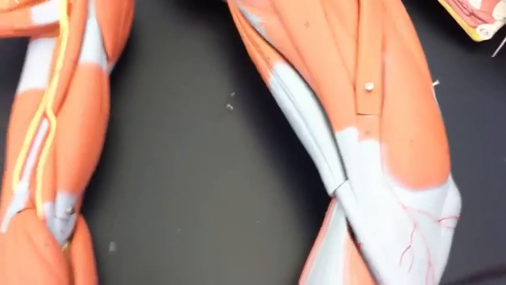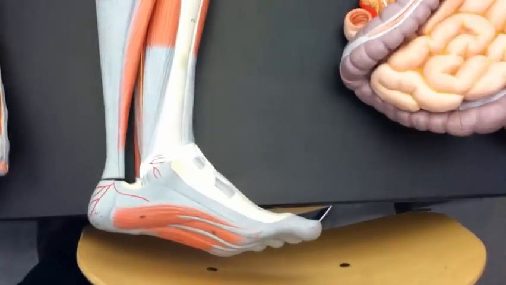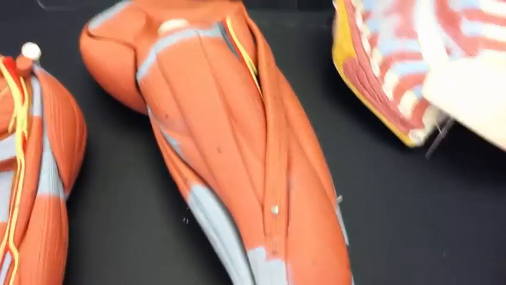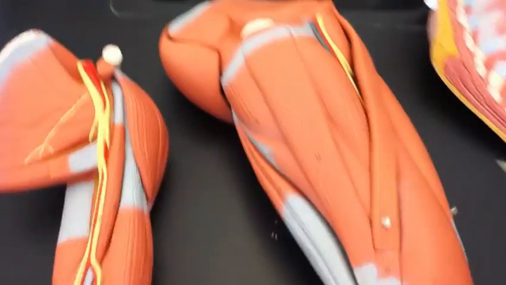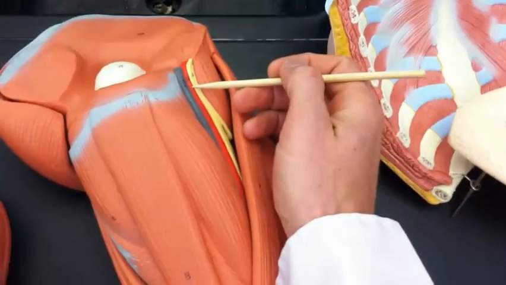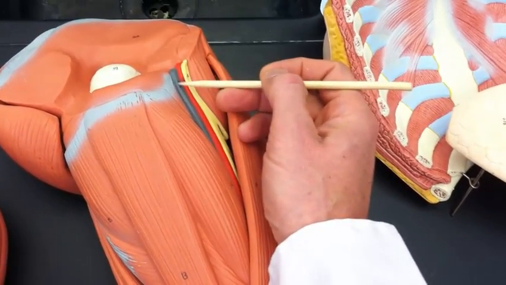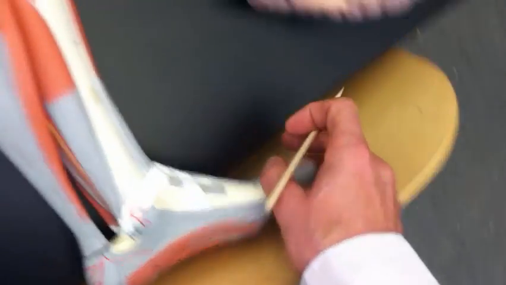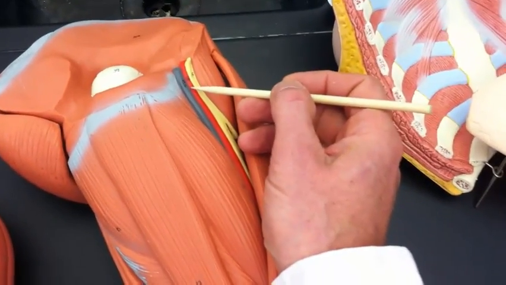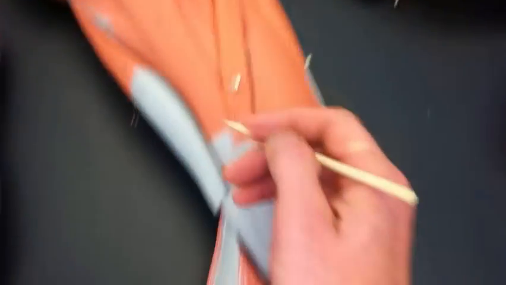Let's move on to arms and legs. We talked about femoral artery and vein, but this model is built for doing muscles, of course, but it has vessels on it. So up here at the top of the leg, we've got the red one being the femoral artery and the blue one being the femoral vein. And if you look down at the foot, you can tell that this is a left leg, so this would be the left femoral artery and left femoral vein.